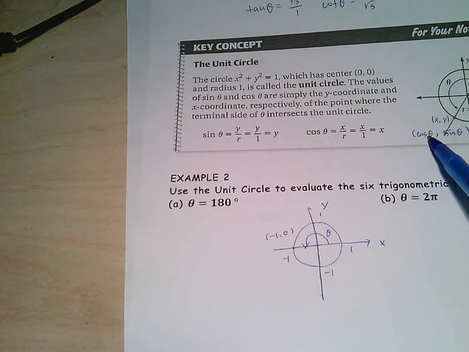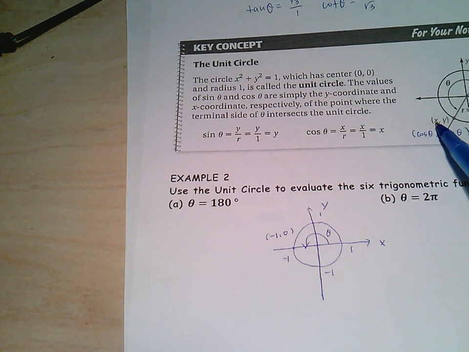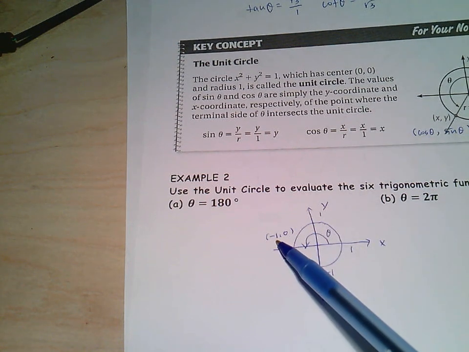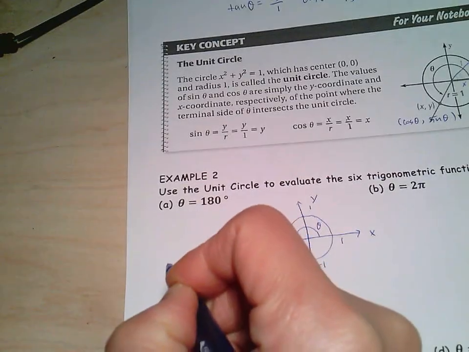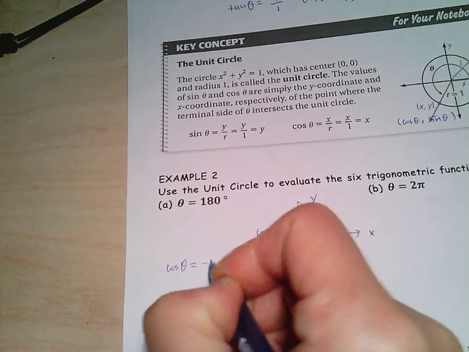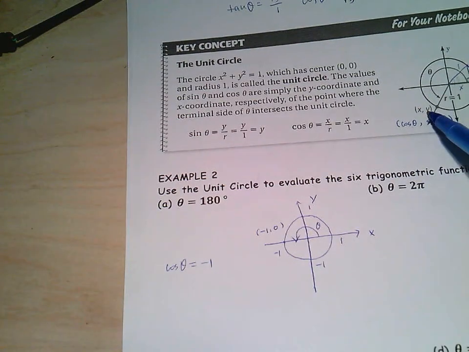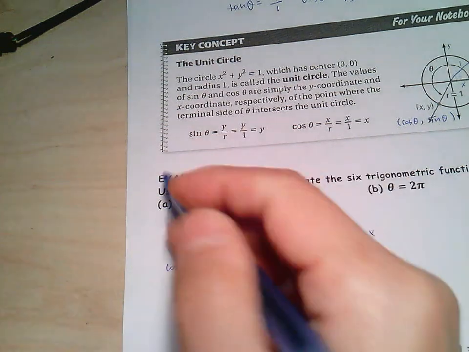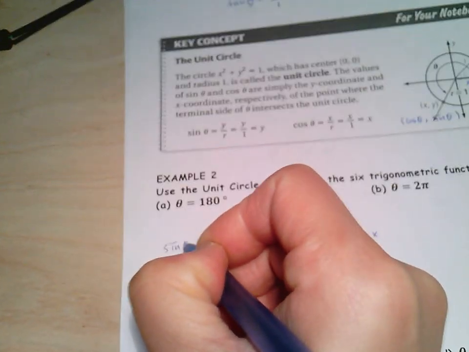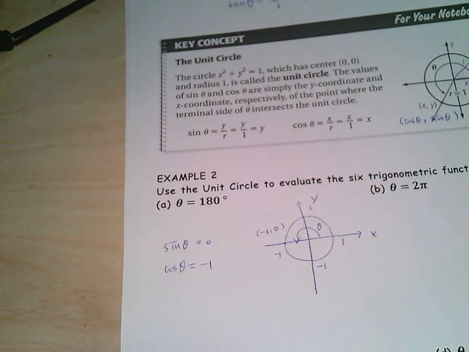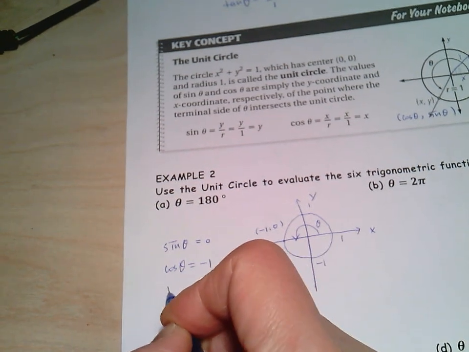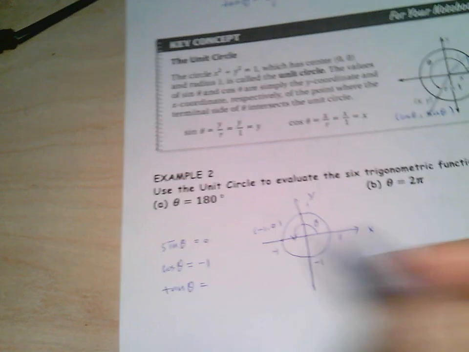So you see that cosine theta is equivalent to the x coordinate. So cosine theta is -1. Now let's compare the y coordinate. The y coordinate is equivalent to sine theta, so sine theta is 0. All right. Now let's think about tan theta.